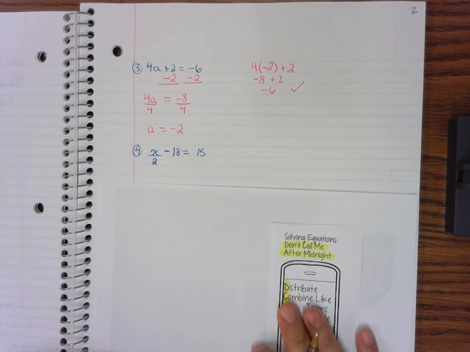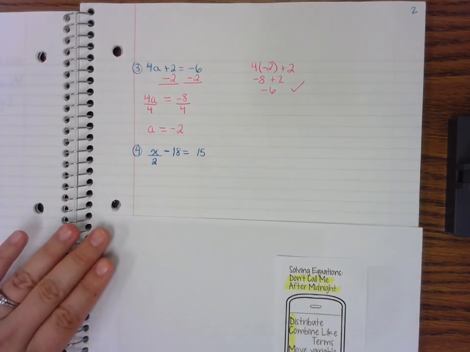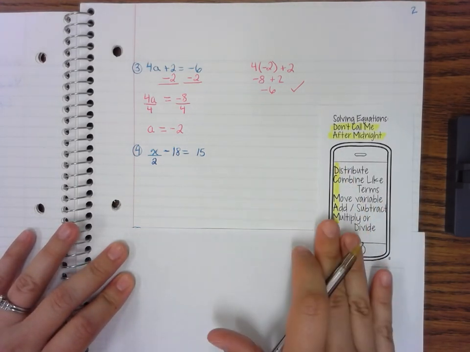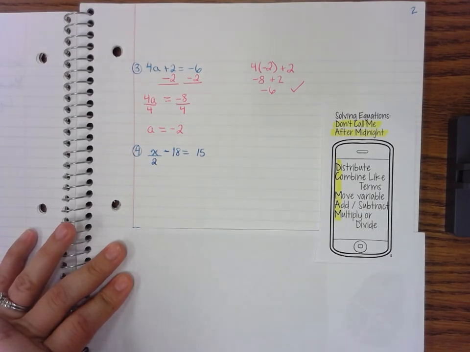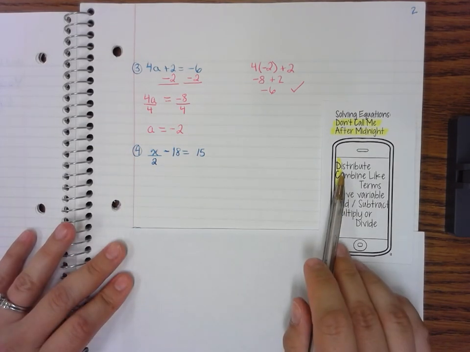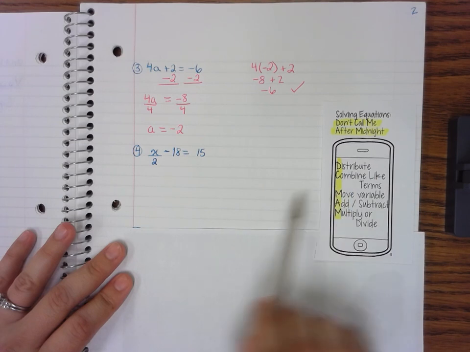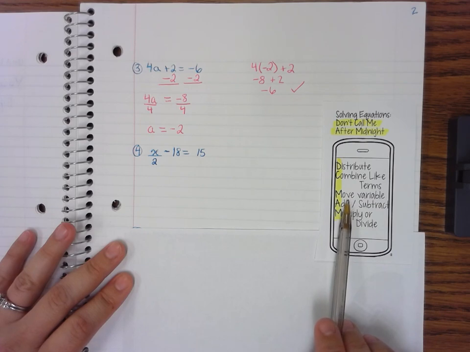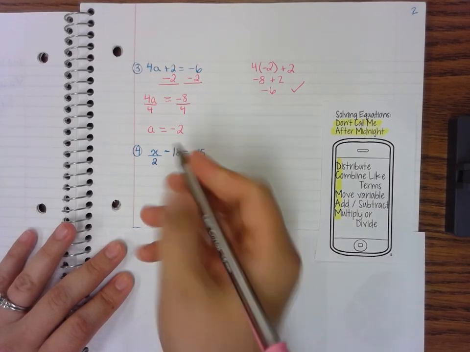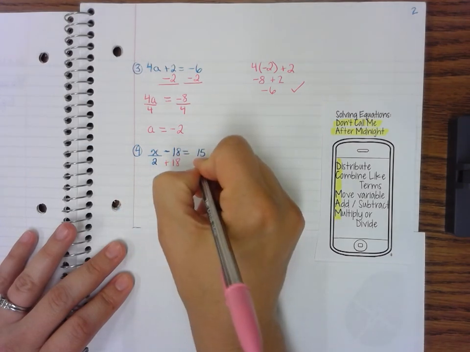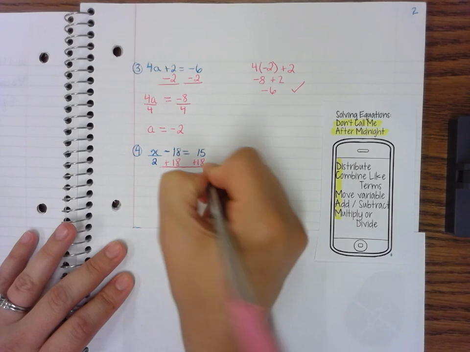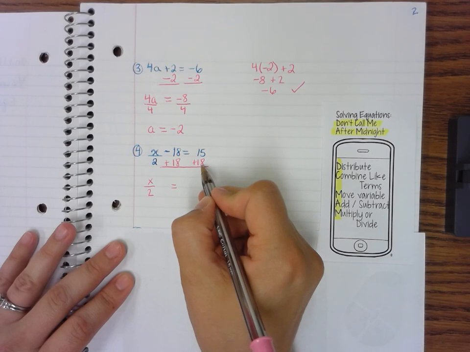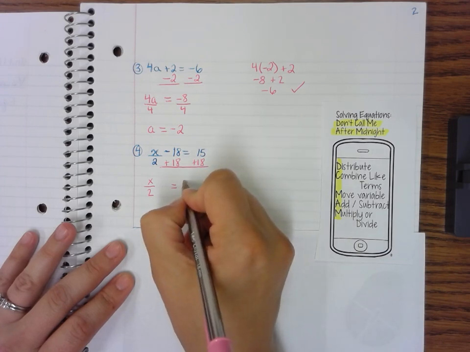We have another example, which is x divided by 2, a little different of a problem, minus 18 equals 15. Again, I'm still going to use Don't Call Me After Midnight. No parentheses, so I don't need to distribute. My like terms are on opposite sides of the equal sign, so I cannot combine them. My variable is already on one side, so I don't need to move it. I'm going to add 18 to both sides. So I'm going to drop down x divided by 2 is equal to 15 plus 18, is 33.